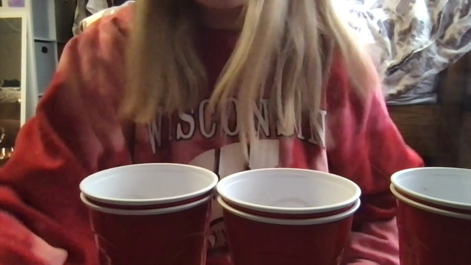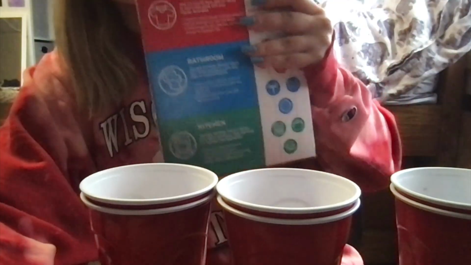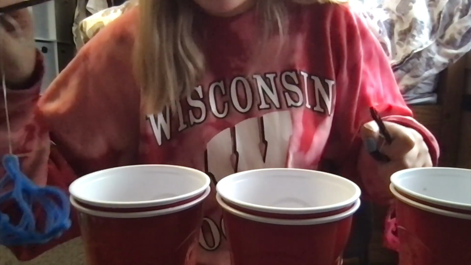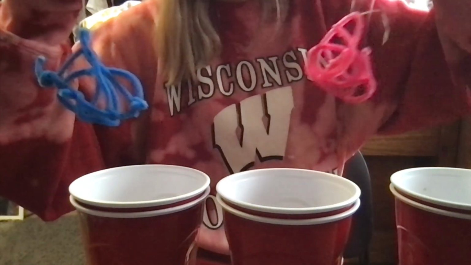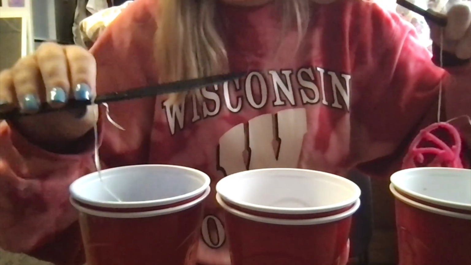Perfect. And now I'm going to add a lot of borax to each. You want it to be really saturated. Now I'm just going to put one of each into each of the borax liquids.